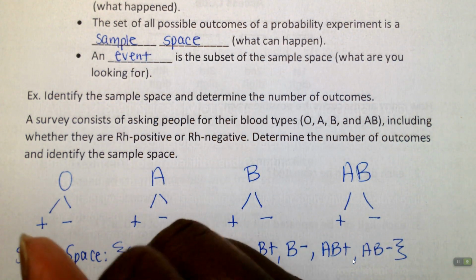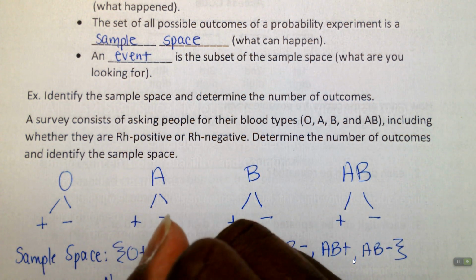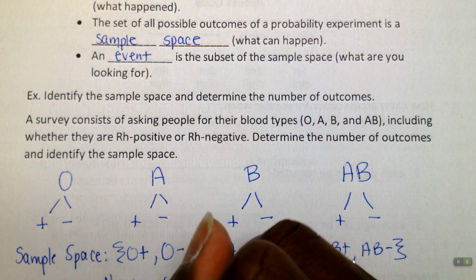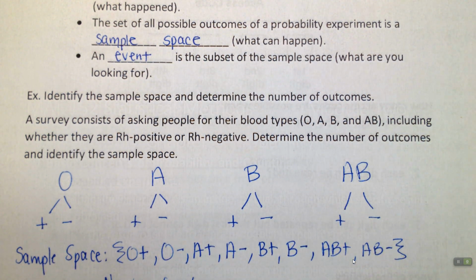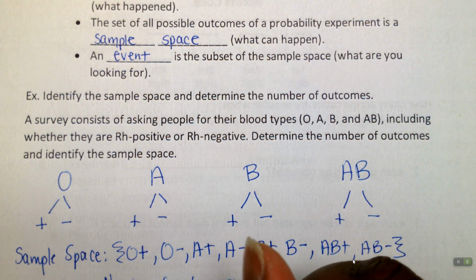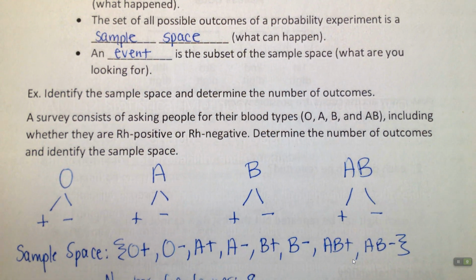So how many outcomes did we actually have? This is important because this is going to be our denominator a little later, all of our possible outcomes. How many ways do we actually get our event? So this is 1, 2, 3, 4, 5, 6, 7, 8. So I have 8 outcomes. And how many ways can I get the one outcome that I'm looking for? I'm going to look for a specific outcome a little later.